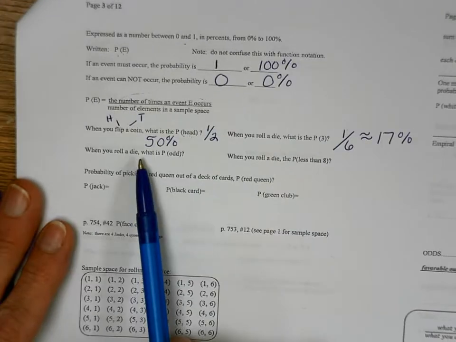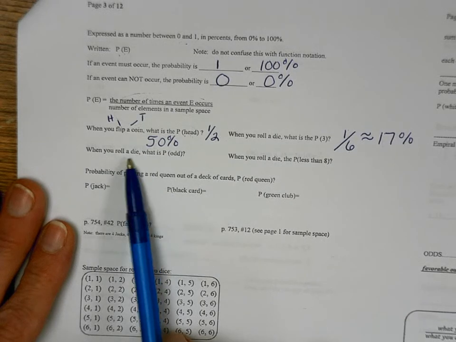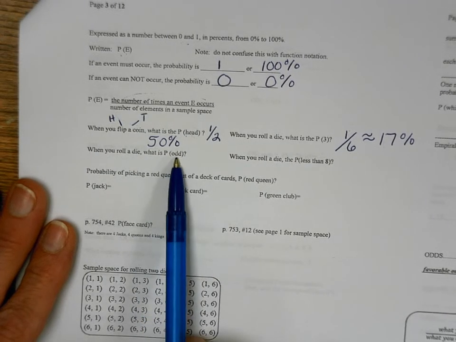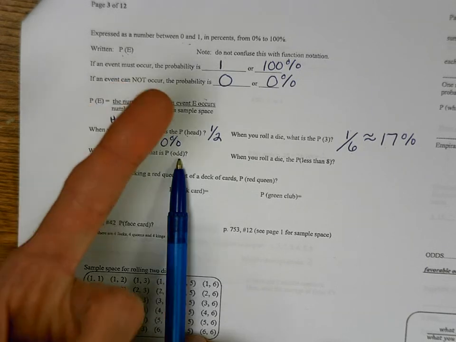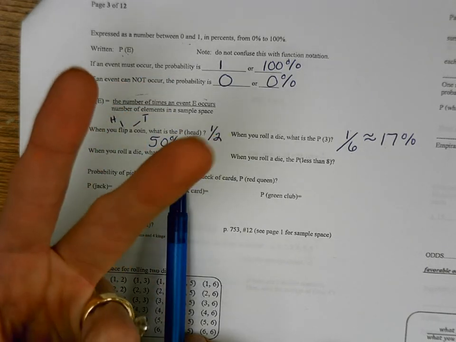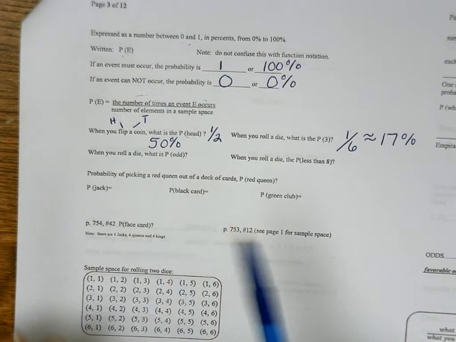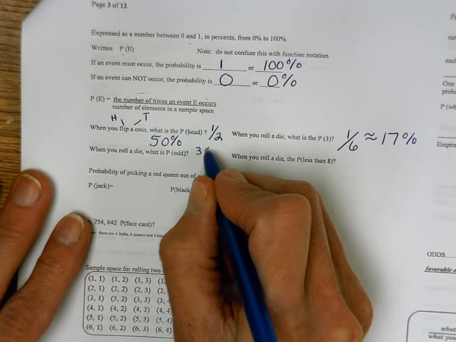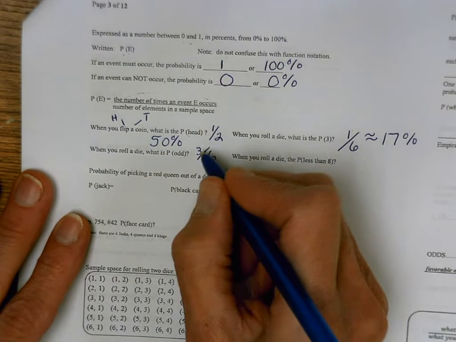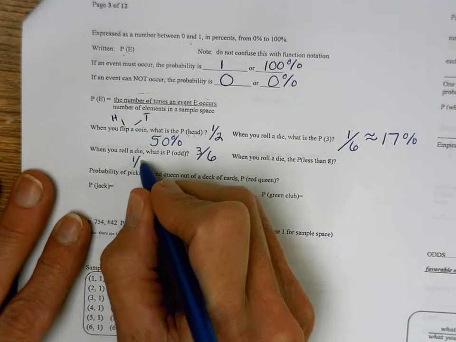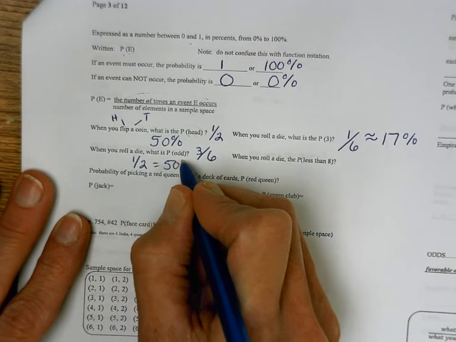Let's go back to the dice here. When you roll a die, what's the probability that you're going to get an odd number? Let's think about this. You can get a 1, you can get a 3, or you can get a 5. So those are 3 options out of 6. 3 out of 6, make sure you reduce that to 1/2. And then again, 1/2 is 50%.